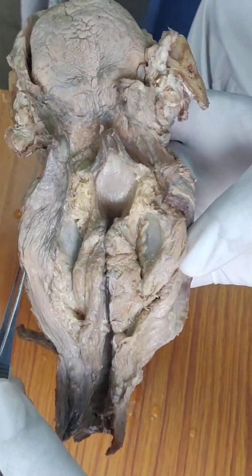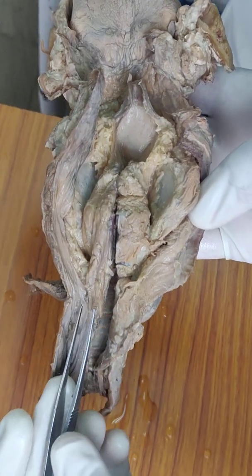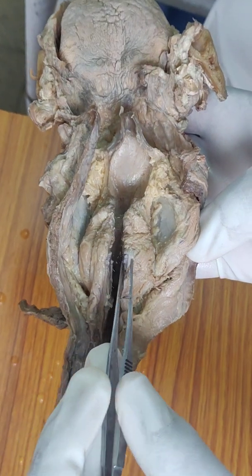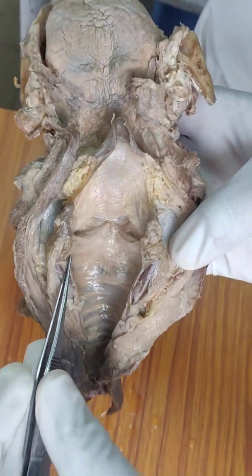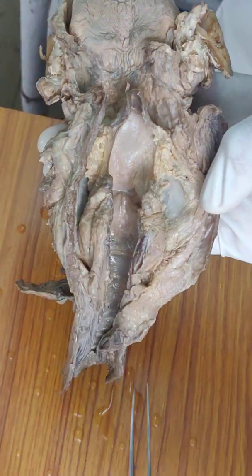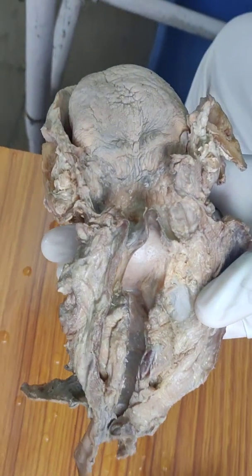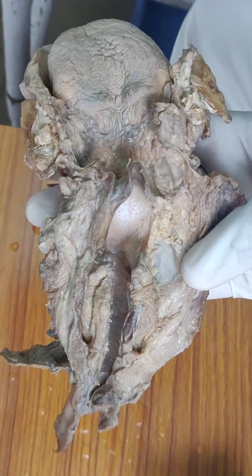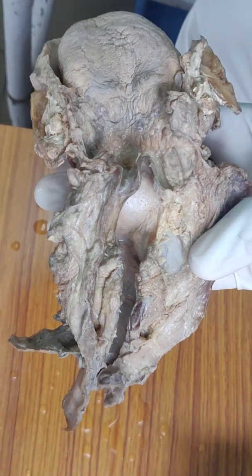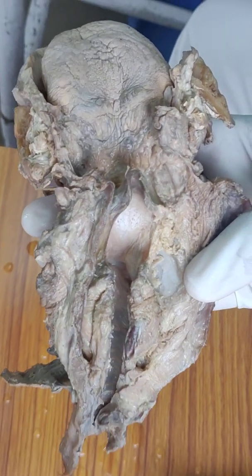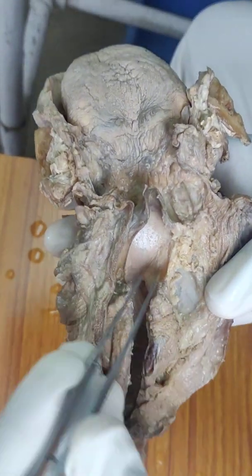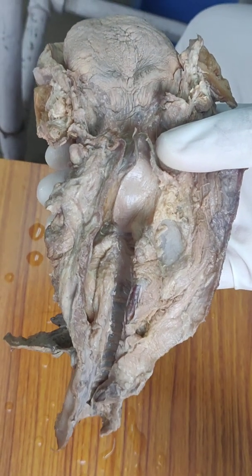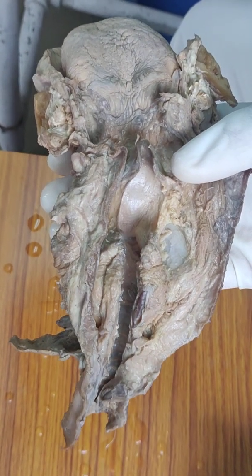laryngopharynx, which continues as the pharynx, and we have also opened the larynx. Here we have cut the larynx. So this is the specimen of the larynx. The larynx is the organ for production of the voice, also called the organ of phonation. It also acts as an air passage as well as a sphincter at the inlet of the lower respiratory passage.